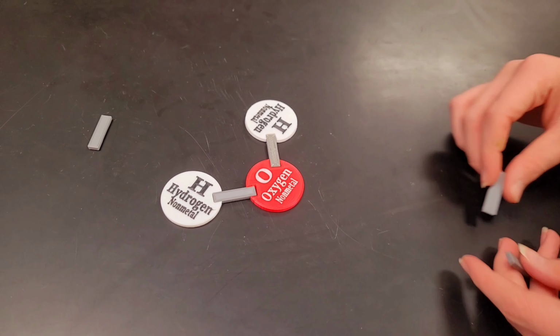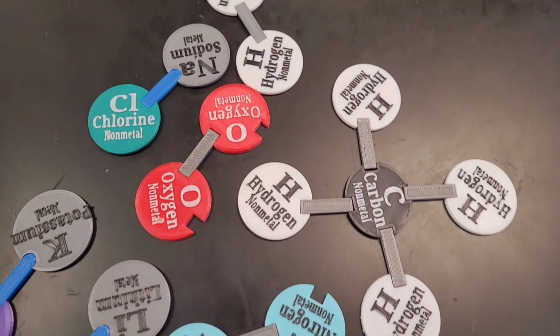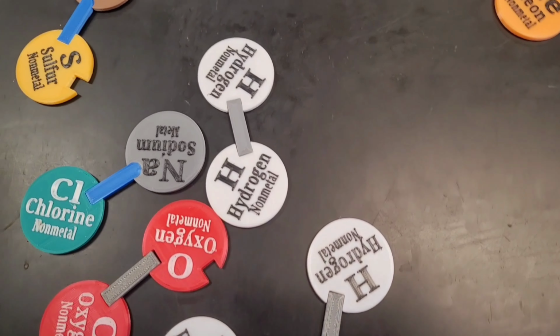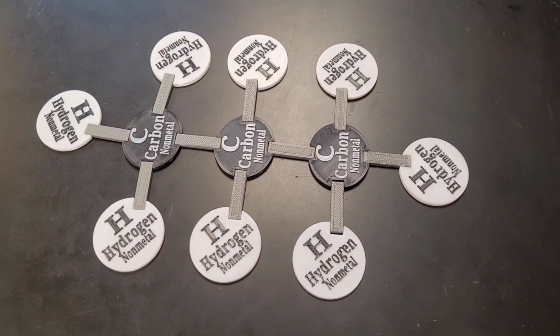Despite these small imperfections, I think this is an effective model for its intended purposes. It was well received by my students, so I'd consider it a success.